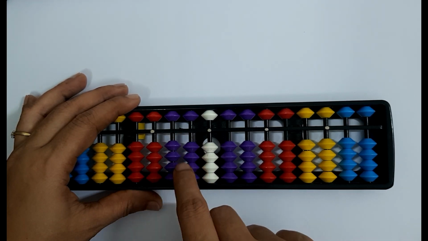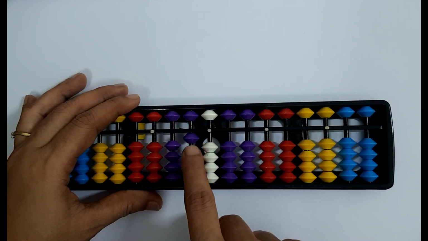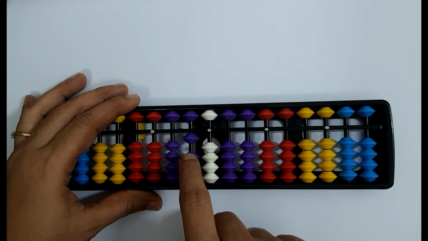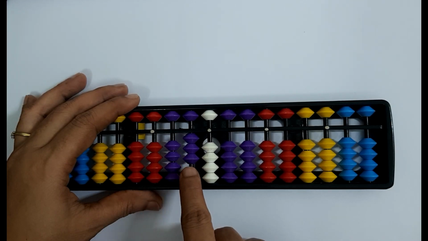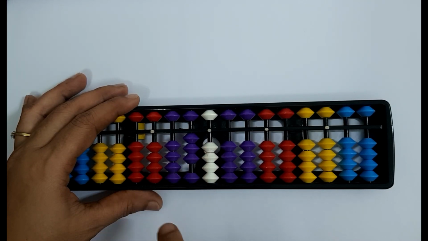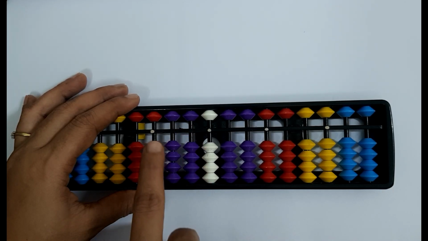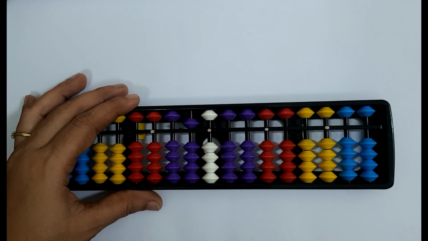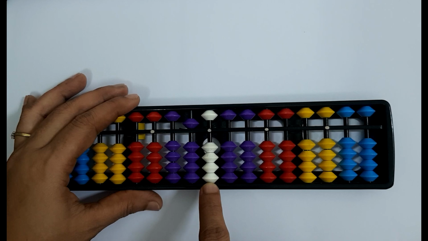If one lower bead is touching the value bar, it is representing 10. If 2 lower beads are touching, then it is representing 20. Like this, this is 30, 3 at the tens rod and 0 at the ones rod. Now it is 30, this is 40. How to represent 50? You have to move down the upper bead at the tens rod. Now it is 5 and 0, 50.